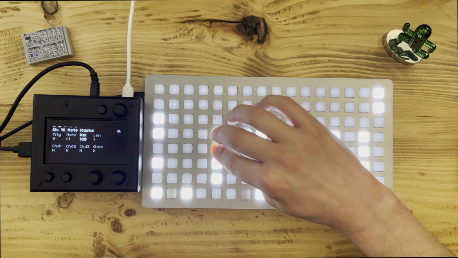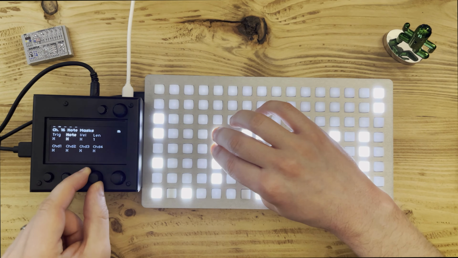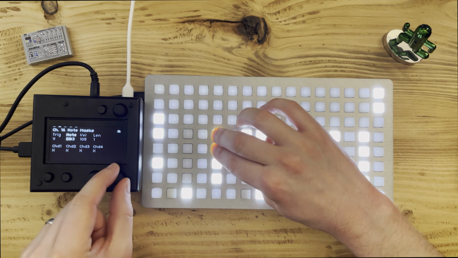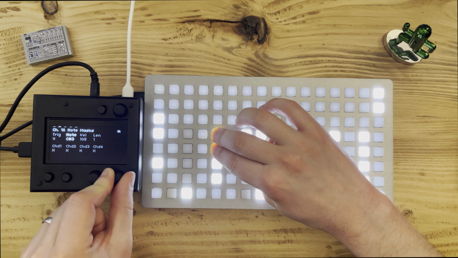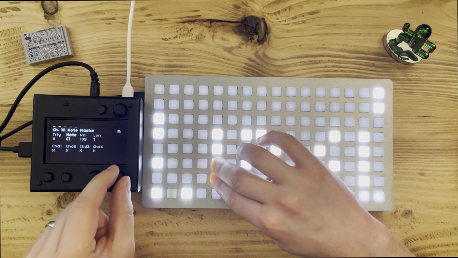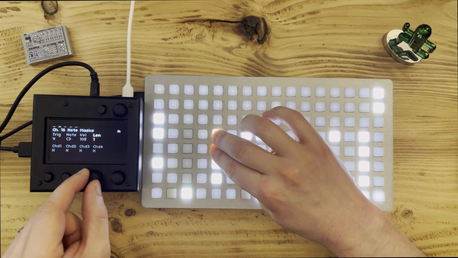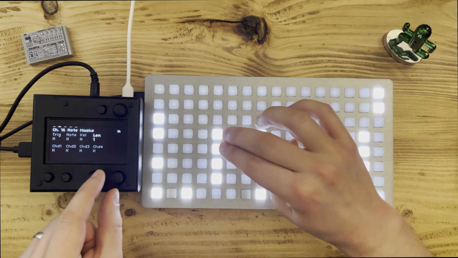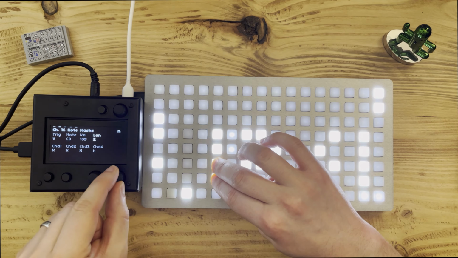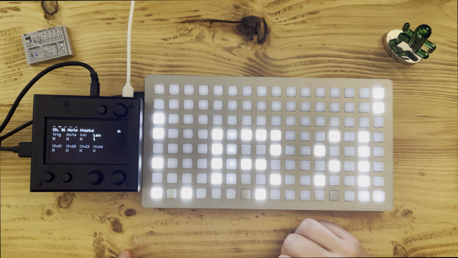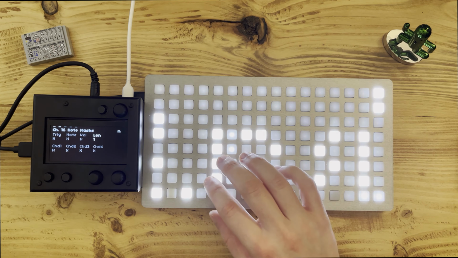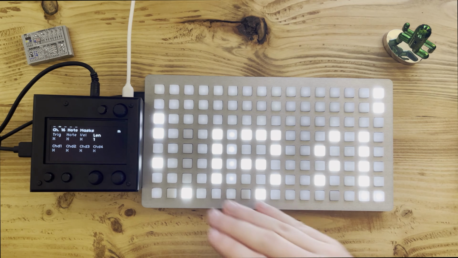You may not be able to hear that though because it's quite low. So you can hear these now. So this way you can quite painstakingly create a melody.